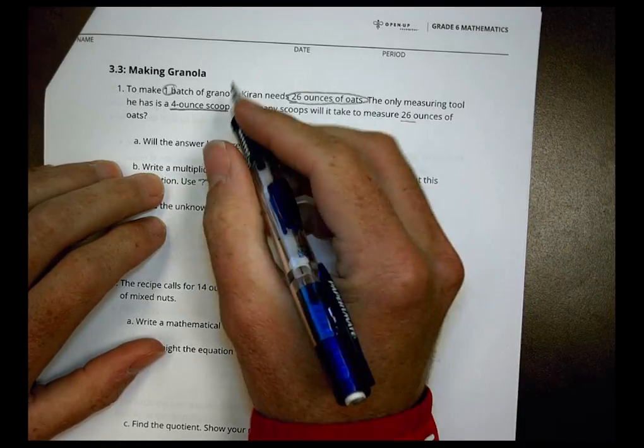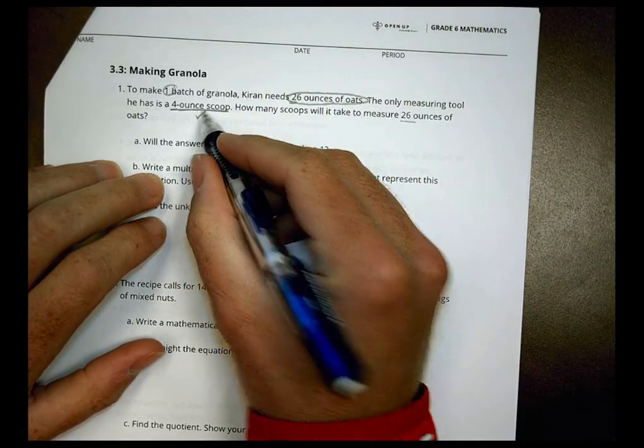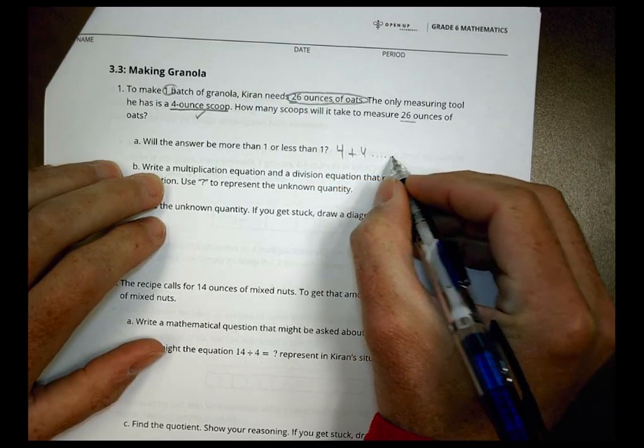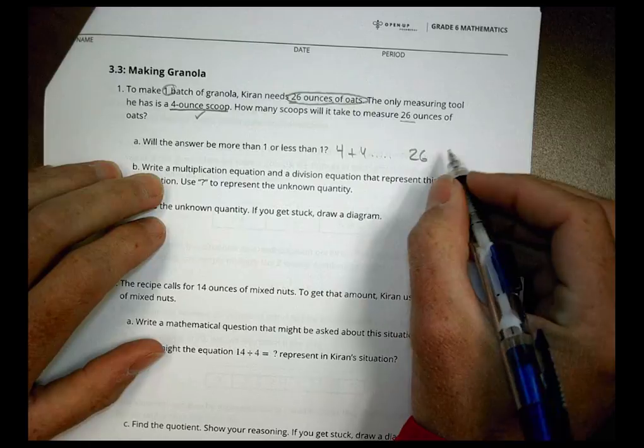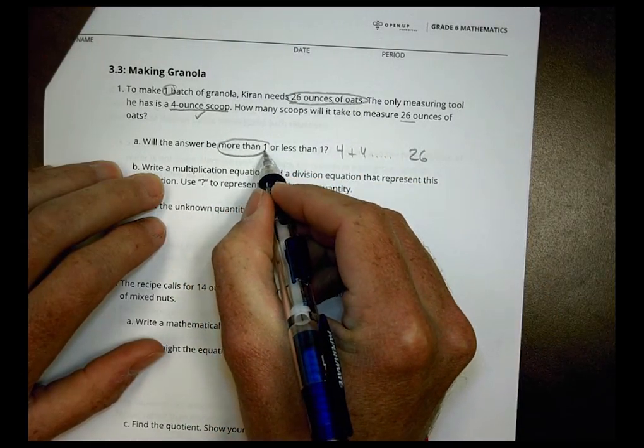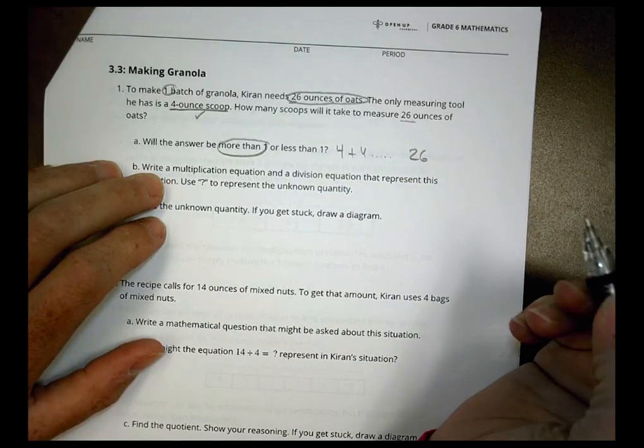Okay, well, first of all, it's a scoop of 4 ounces, right? So we have to go from 4 plus another 4 and keep doing that until we get to 26, right? So it's definitely going to be more than 1 scoop, right? Because 1 scoop is only going to get me to 4. I need more than that.